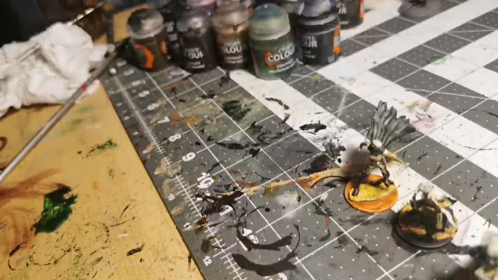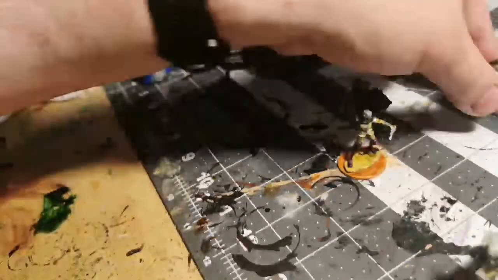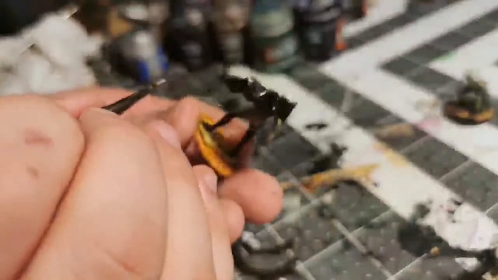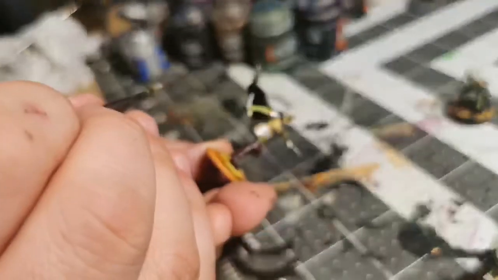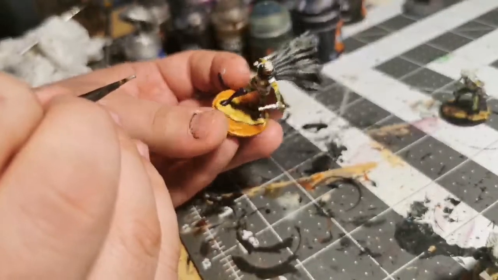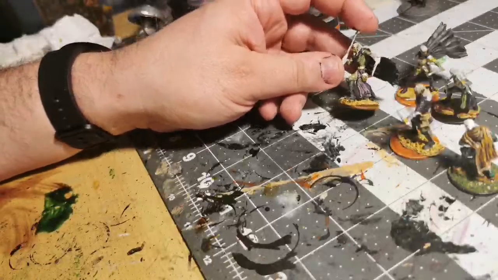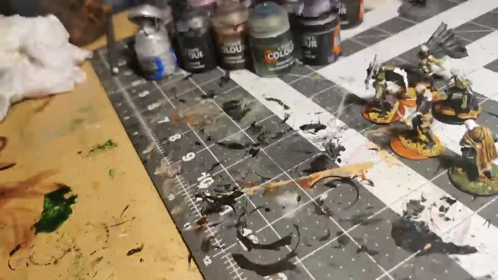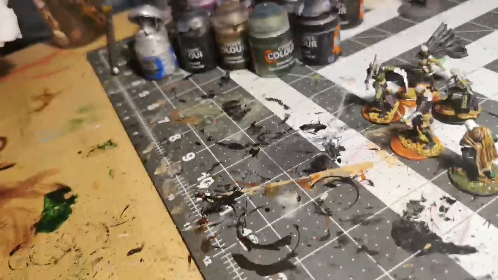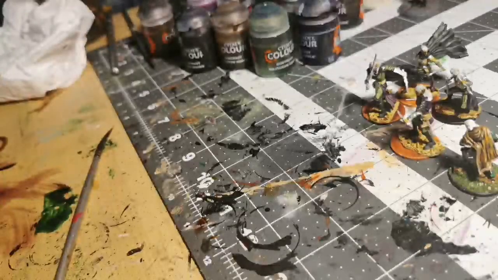Let's get some steel on that armor and the blades, and I can give it some Nuln Oil. 15 minutes. I think she's good to go. For today's session I'm probably going to revisit some of this. Let's get this guy going here. Okay, that's about as far as we're going to go. I'm going to put some Nuln Oil on for today's session, because if I had another hour, I probably would have been able to do a little bit better job.